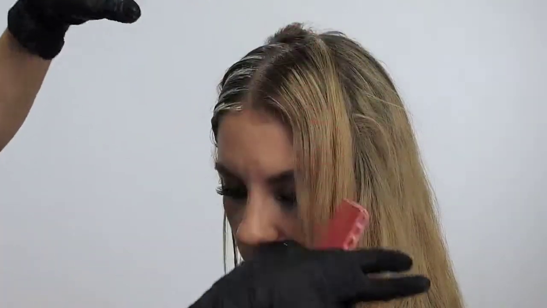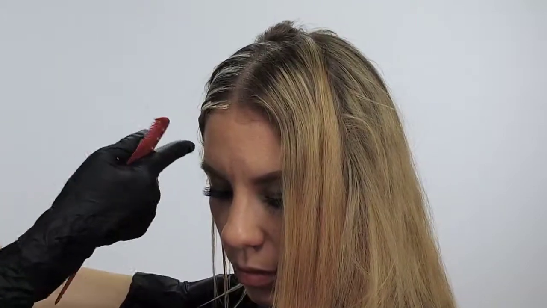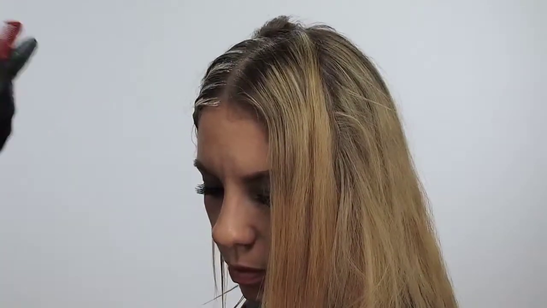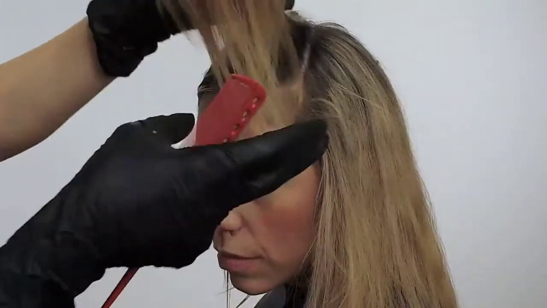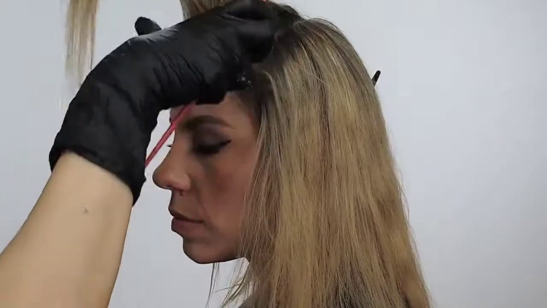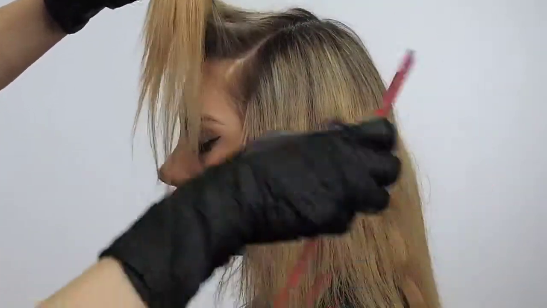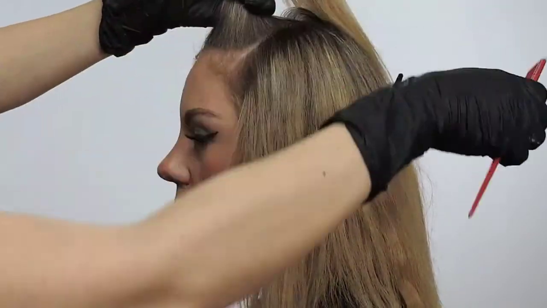Then I created diagonal back sections on this side, starting here at the temples, and then I started working on the surface of the hair with my CHI Infra High Lift GB and 20 volume CHI color generator, equal parts, to create a nice, consistent and creamy application.